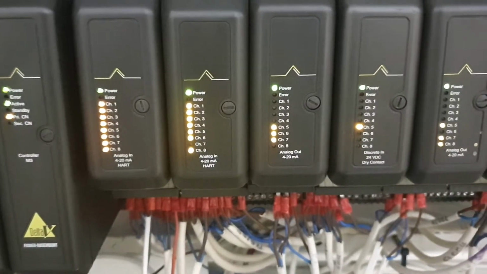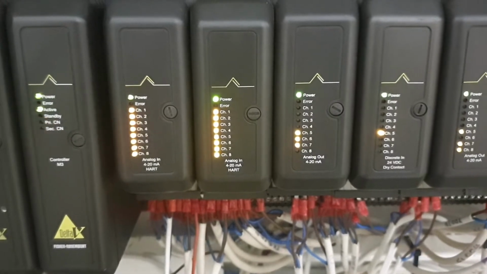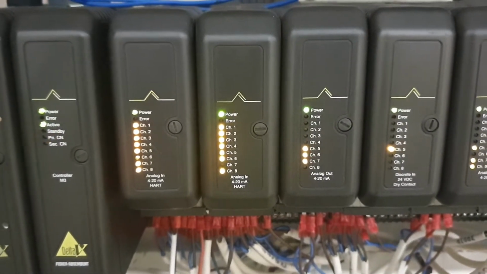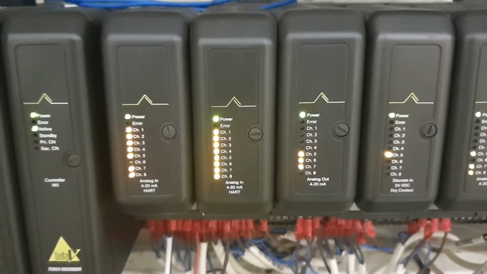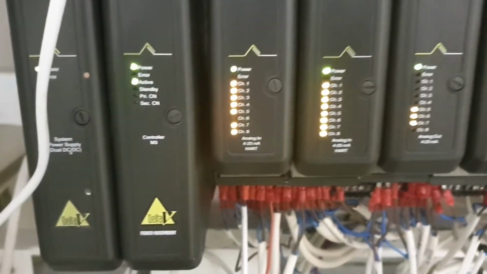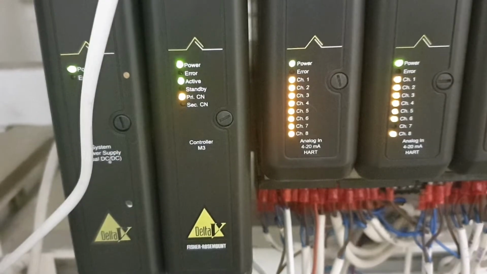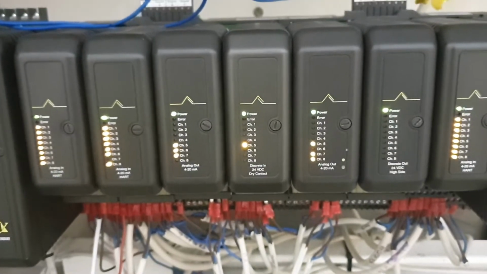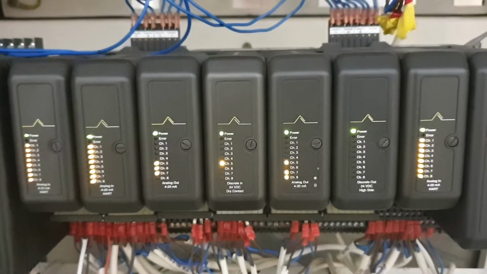Okay, so our two signals now come into one of those analog input cards. The signal, as we said, is converted from 4 to 20 milliamps into a digital signal. That digital signal is then read by what is called the controller. And what it does is it scans across each of the remaining cards. It scans them at roughly half a second. So the data is only ever a maximum of half a second old.